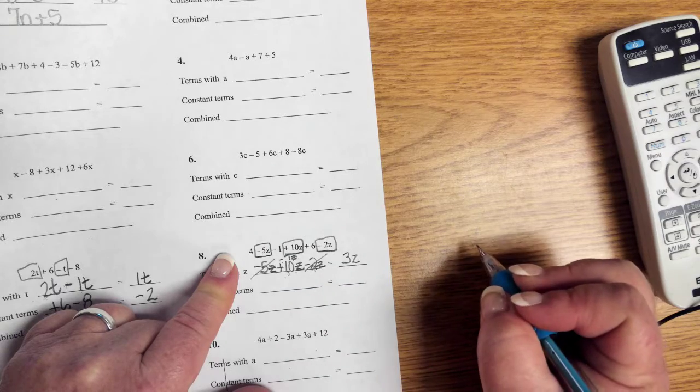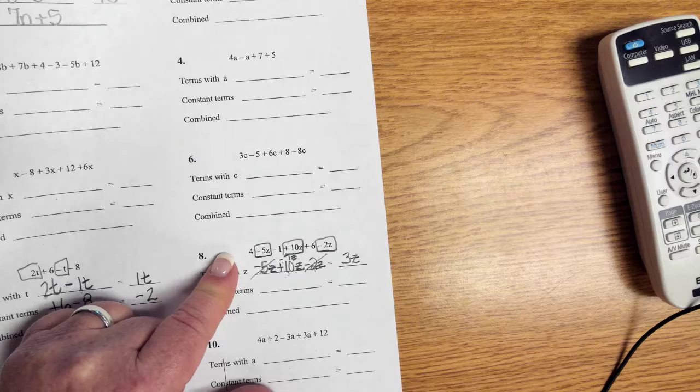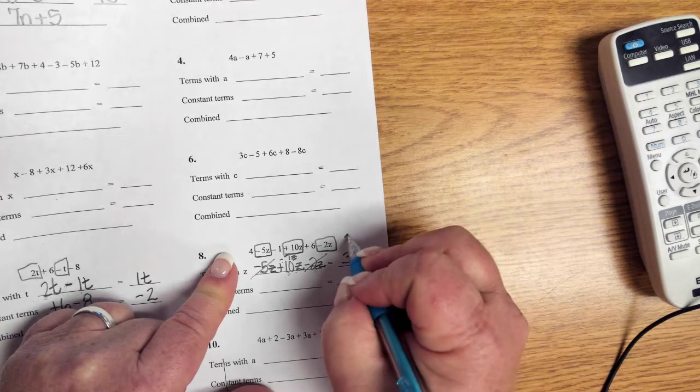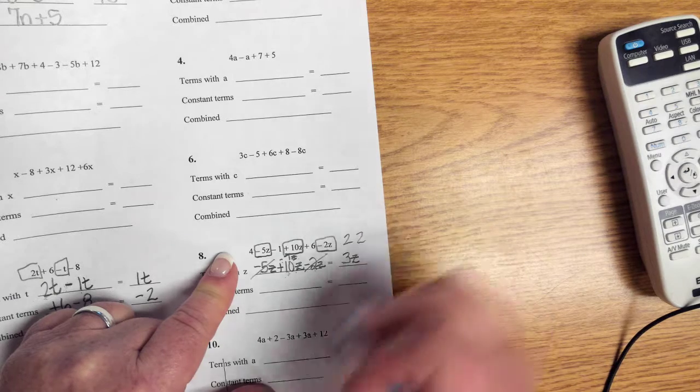Now, if you noticed when I wrote my Z's, I put a line through them. The reason I did that is because, is that a 2 or a Z?